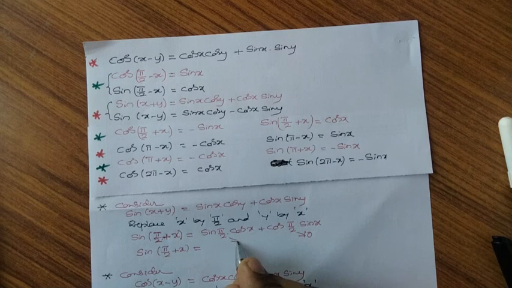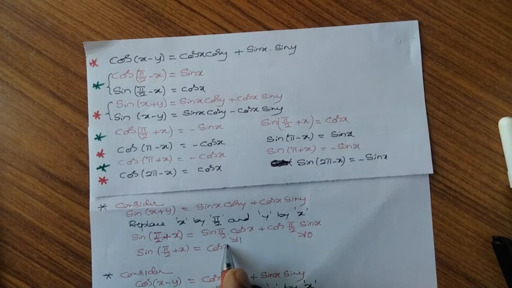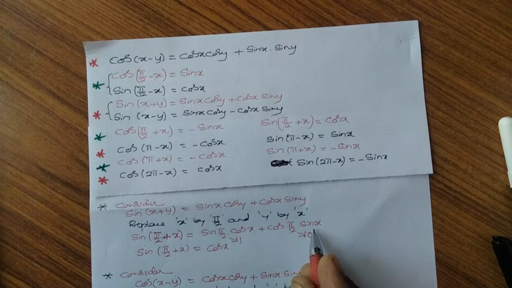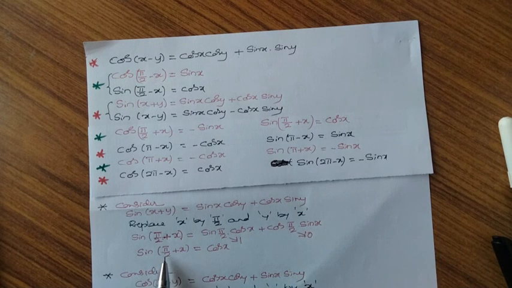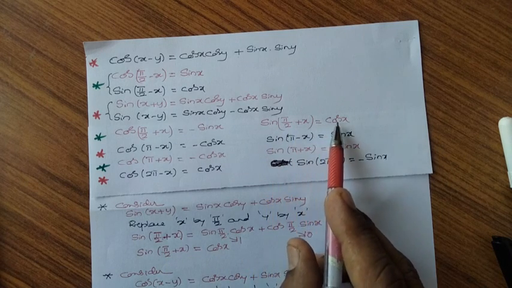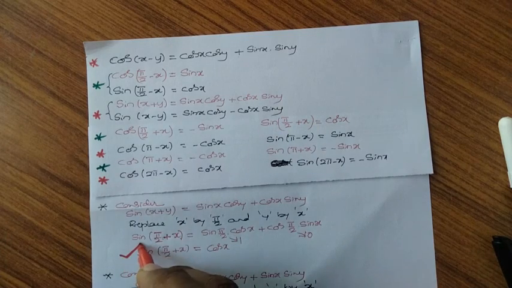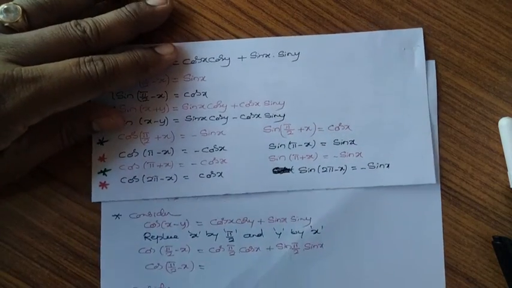Next sin 90 is 1. Then 1 into cos x is cos x. Next 0 into sin x is 0; you need not write it. Thus we arrived at sin of pi by 2 plus x equals cos x. This is one more result.